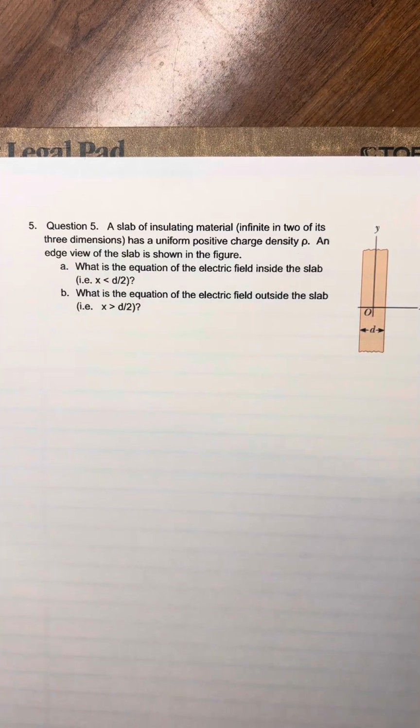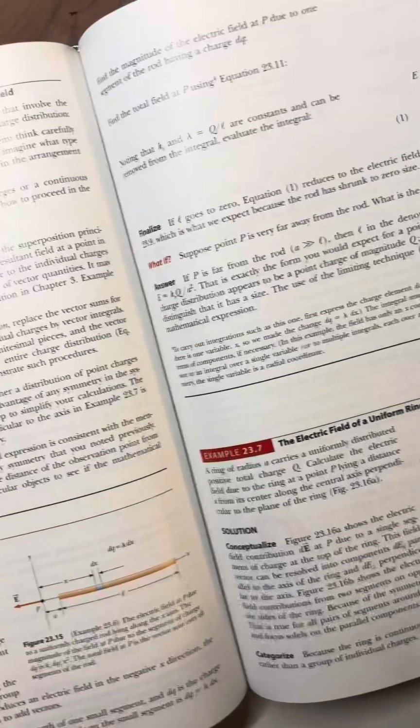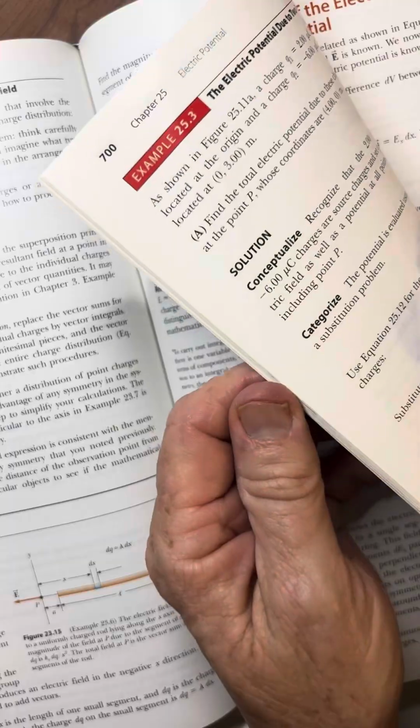Now, maybe the hardest part of this problem is to recognize that this should be done with Gauss's law. This has a lot of symmetry. That's our argument. Symmetries, infinities. You really want to do Gauss's law. In fact, that was chapter 24.